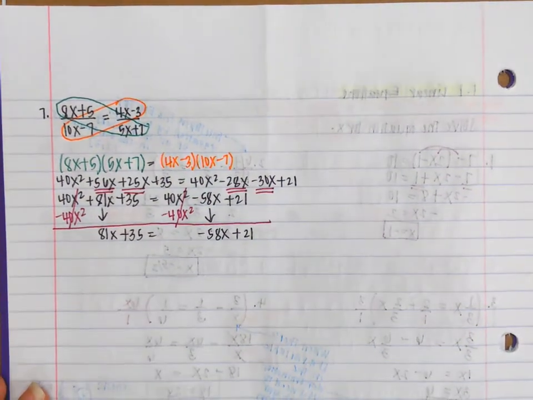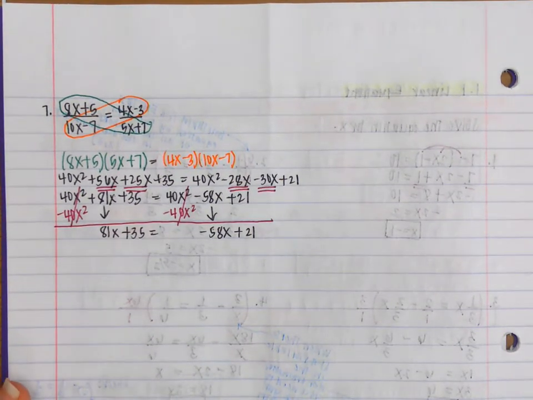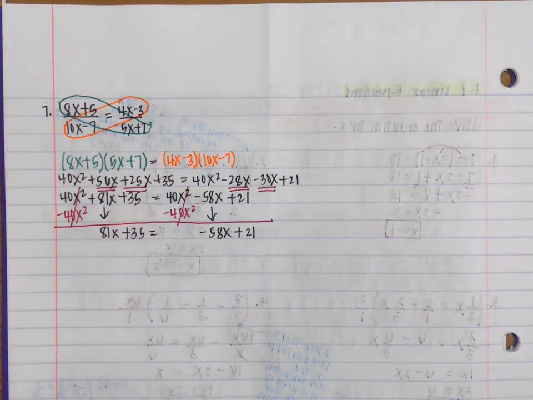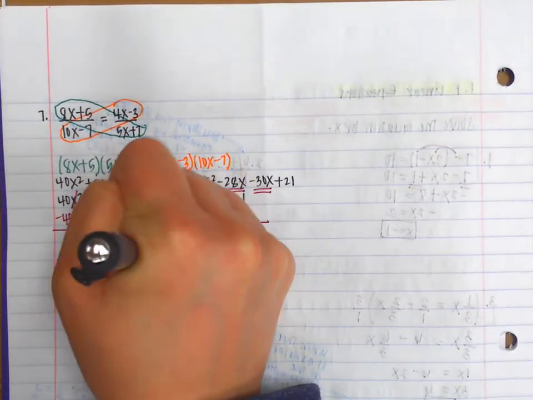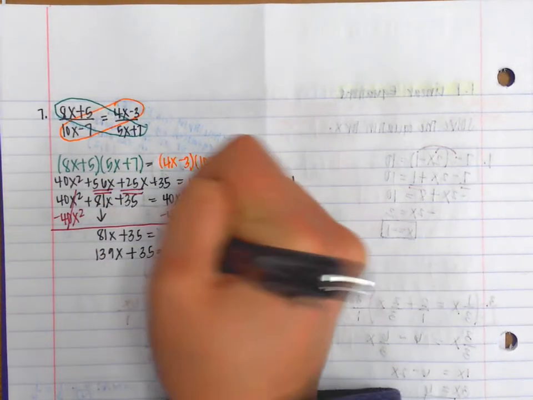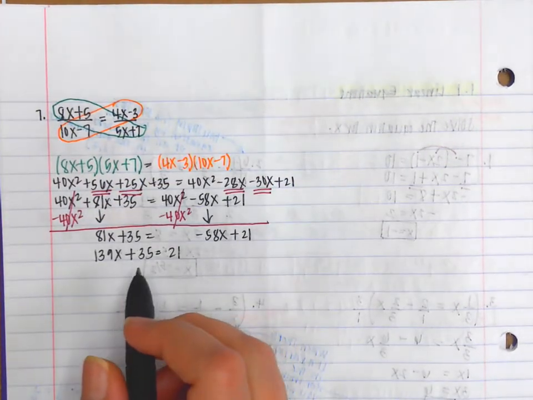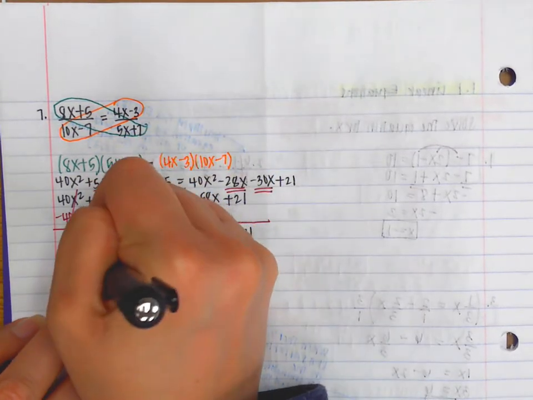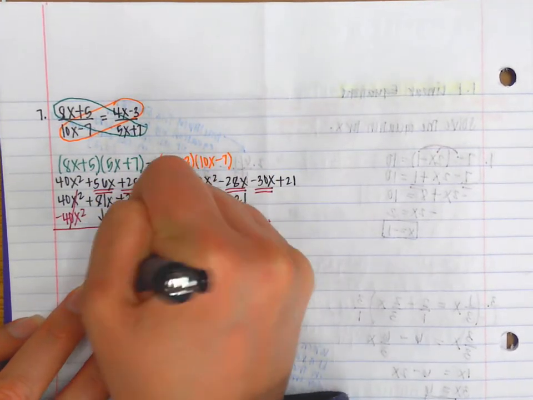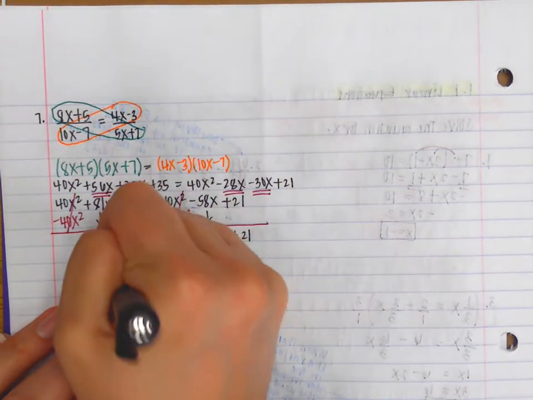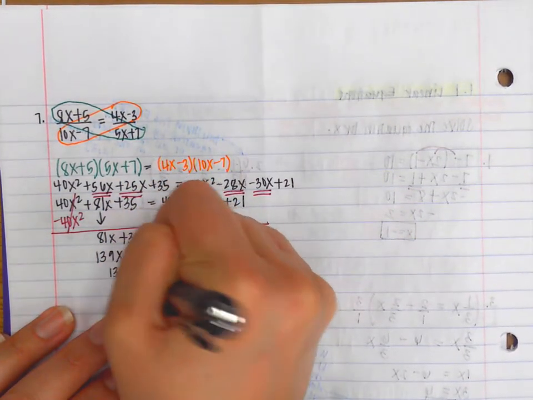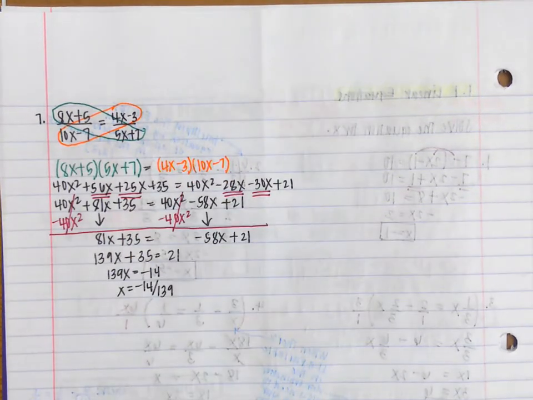And then I can start to solve. So I'd add the 58 to both sides. 58 plus 81 gets me 139x. Subtract 35 from both sides, and I get negative 14. And then divide both sides by 139. And that is it. I know that's a super ugly answer.